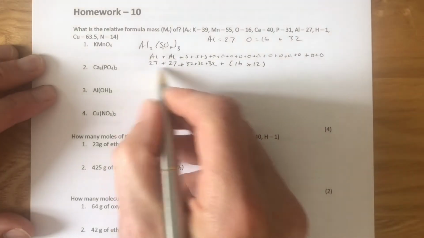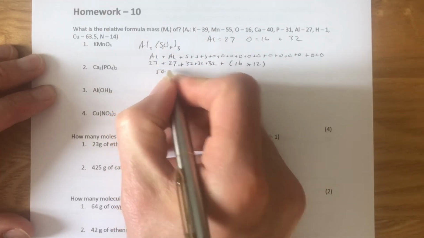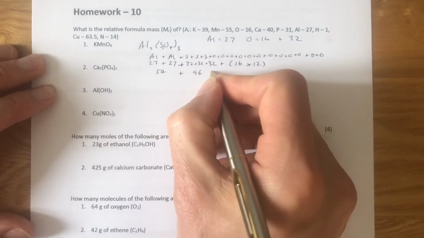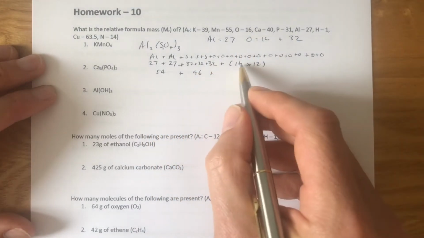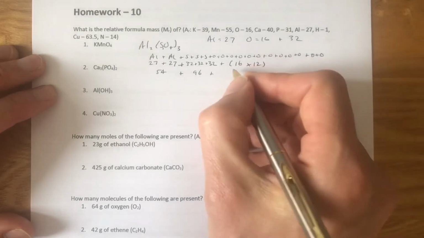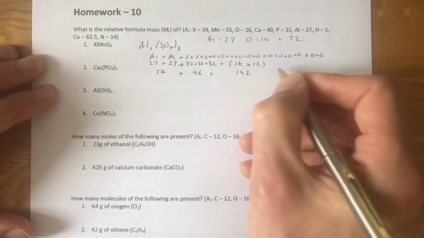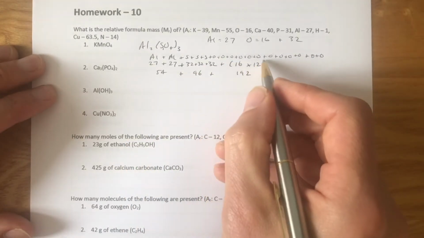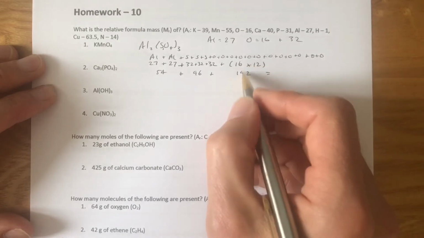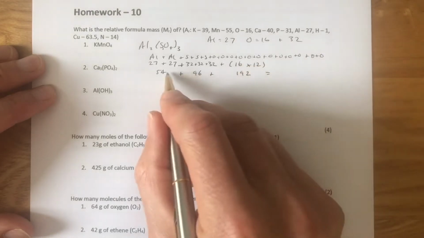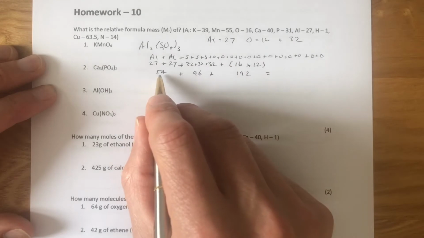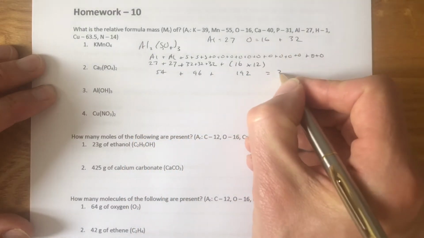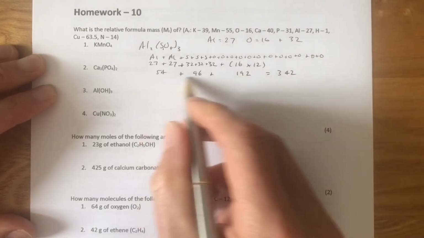Right, so 27 and 27 is 54. 32 times 3 is 96. Well, 10 times 16 is 160, 2 times 16 is 32, so that's 192. If we add those up, then we will get the right answer. If we have brackets like this in the equation, it's essential we work out that sum first. That's why I've just done this extra stage here. So 54 and 96, 150 plus 192, that's going to be 342. So that's the answer to aluminium sulfate.